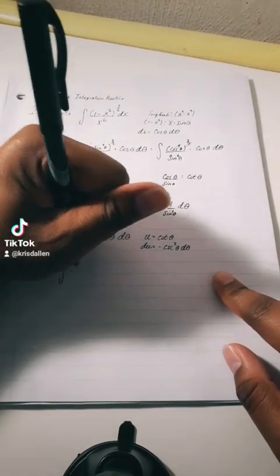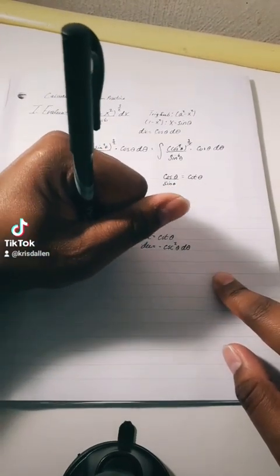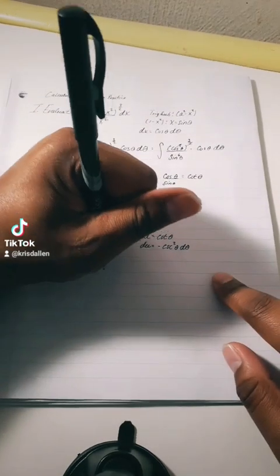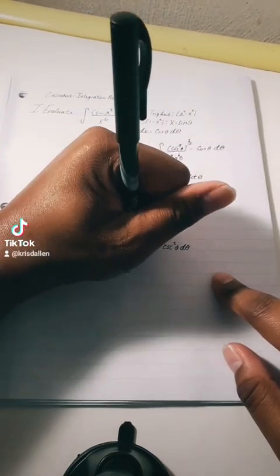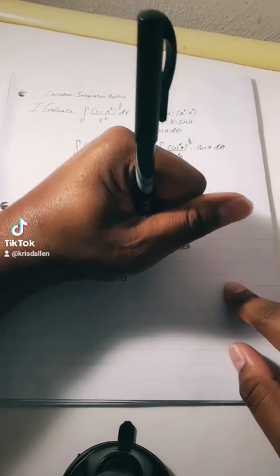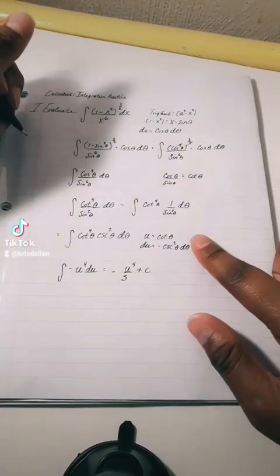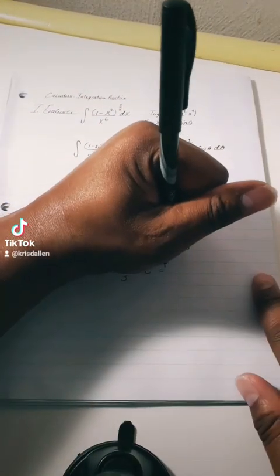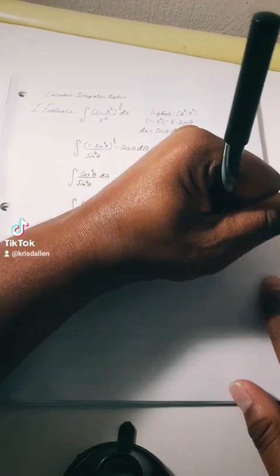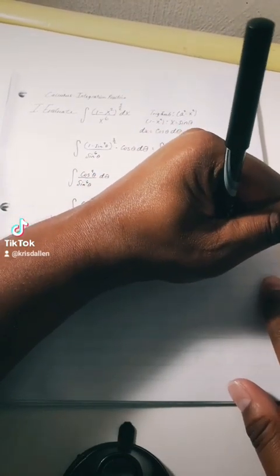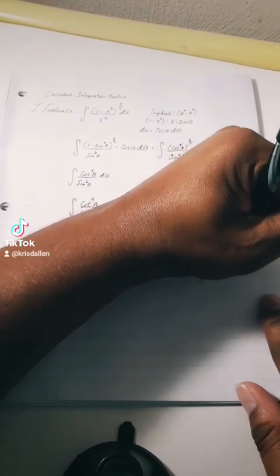And so what we'll end up with is negative u to the 4th du. And then this just becomes negative u to the 5th over 5 plus c. Now remember that u was cotangent theta, so if we put that back in there, we end up with negative cotangent to the 5th theta all over 5 plus c.